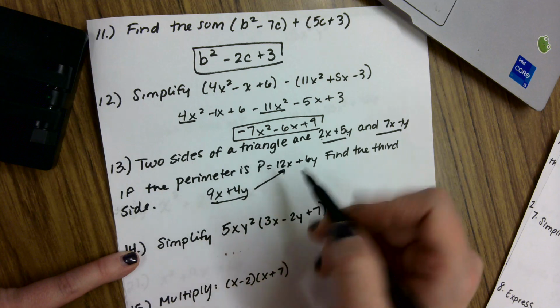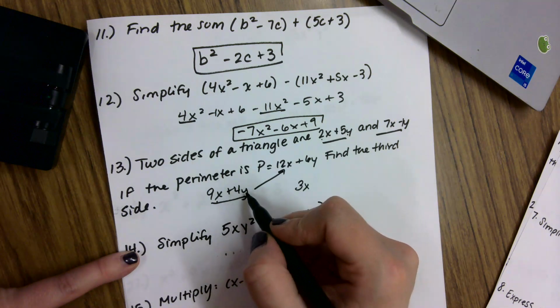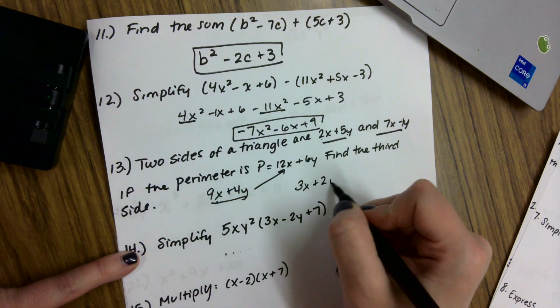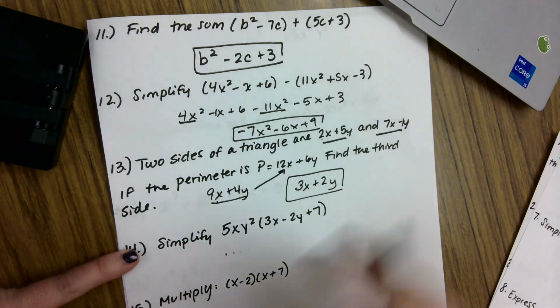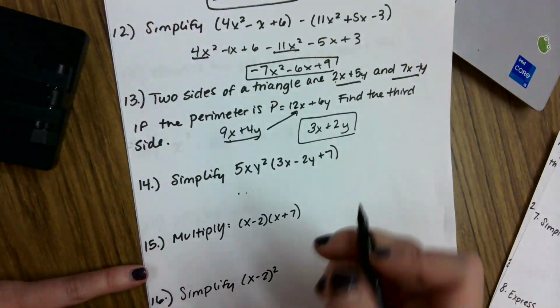So if I'm trying to get from here to here, I'm missing a 3x. If I'm trying to get from 4y to 6y, I'm missing a 2y. So this is your answer. Number 14, they want you to simplify.